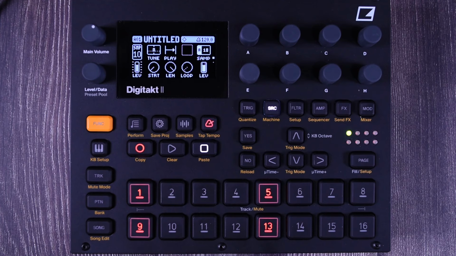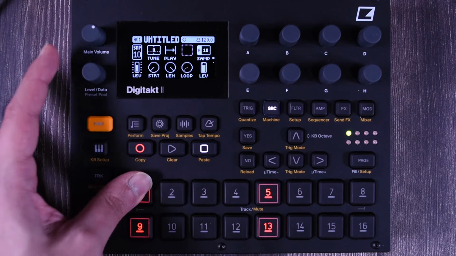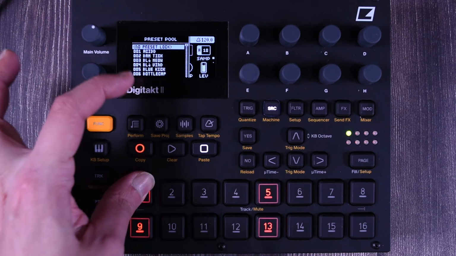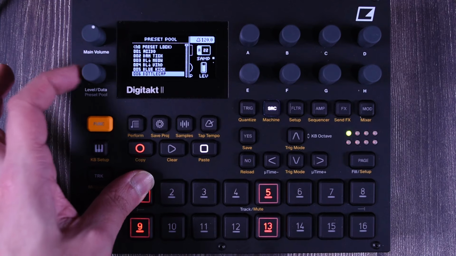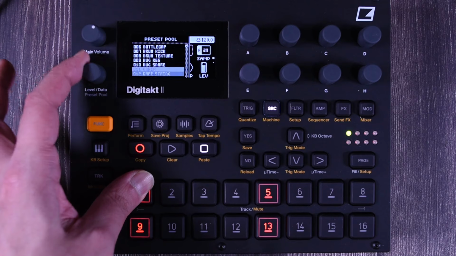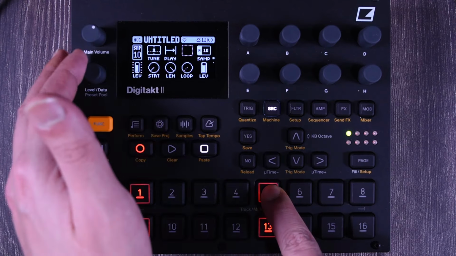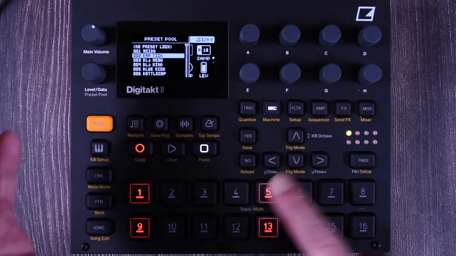How this works is the same as param locking, but now if I hold a trigger, I need to move the level data. When I do so, it's going to give me the presets pool. So now what I need to do is just select one of the presets. And I'm going to randomly select presets. I'm going to go to that one and I'm going to go here. I'm going to move and I'm going to select, I don't know, that one.